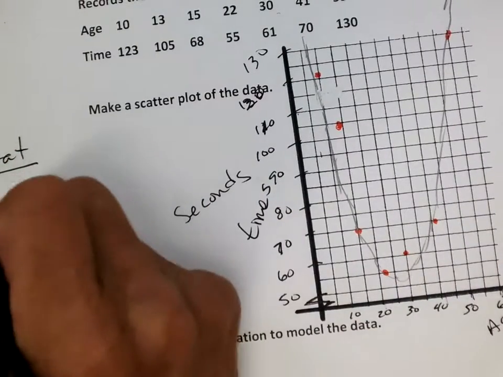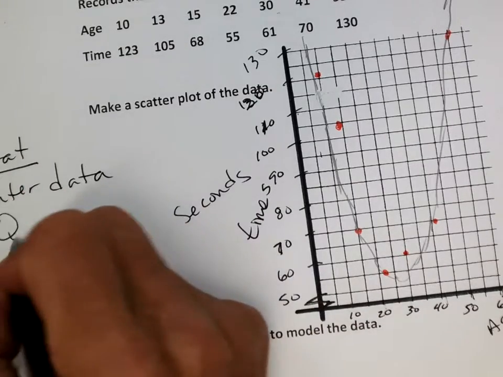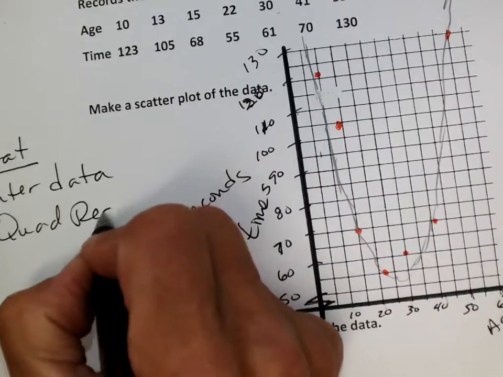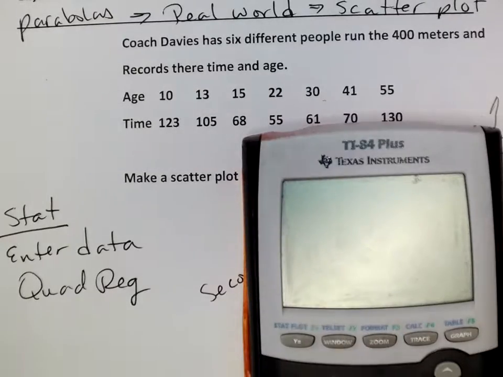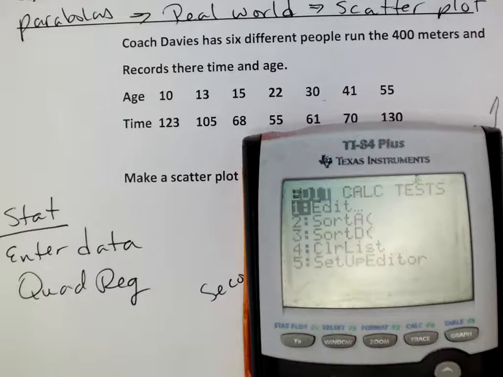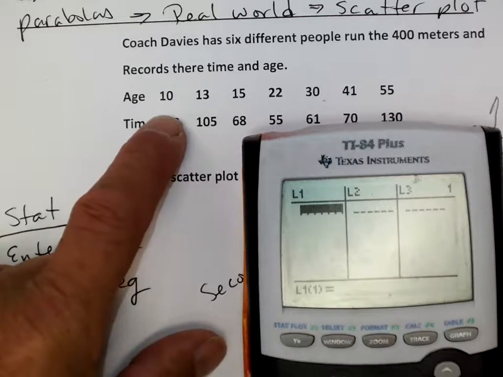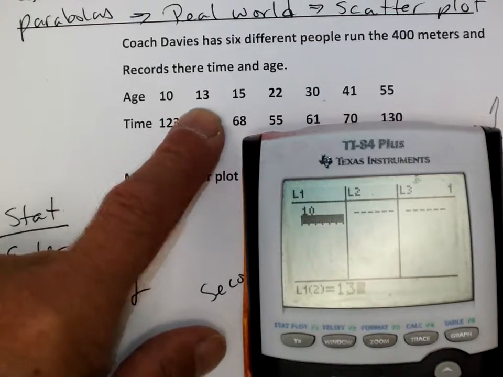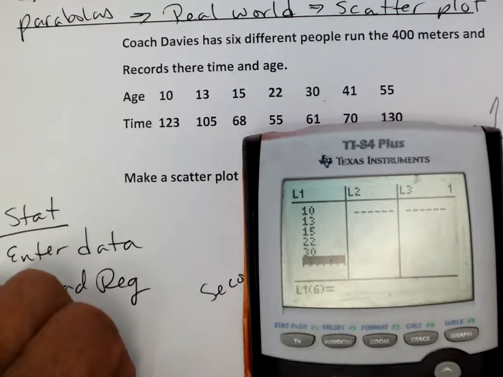And let's enter our data. And then we're going to find our quad reg, right? So let's see, if I do this on clear, stat, edit, clear my list, and I'm going to go 10, 13, 15, 22, 30, 41, and 55, right?